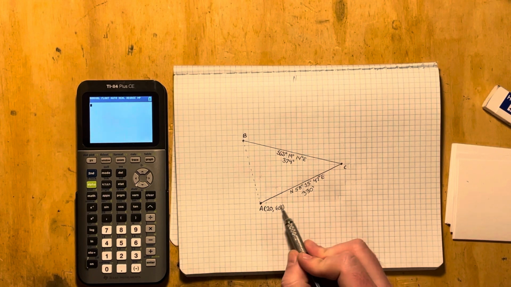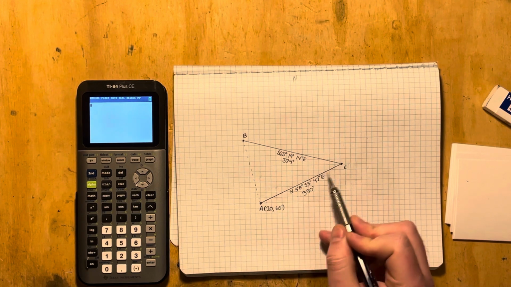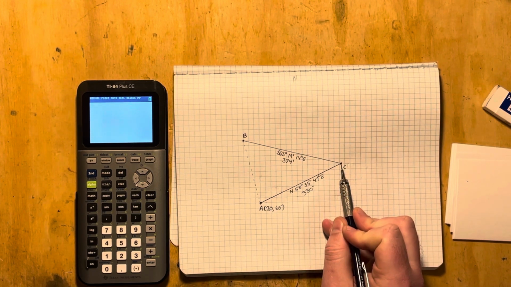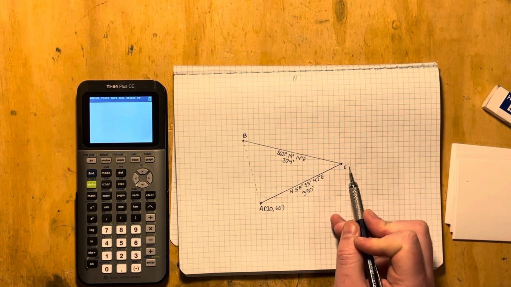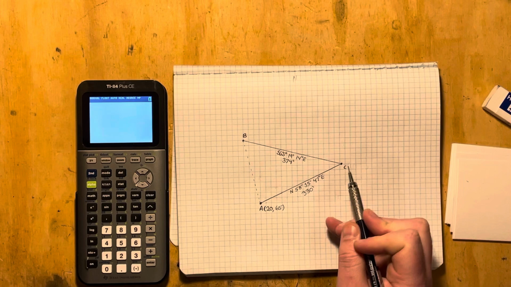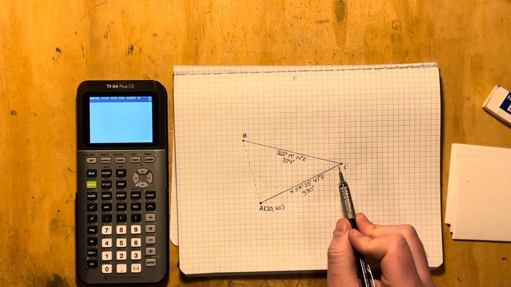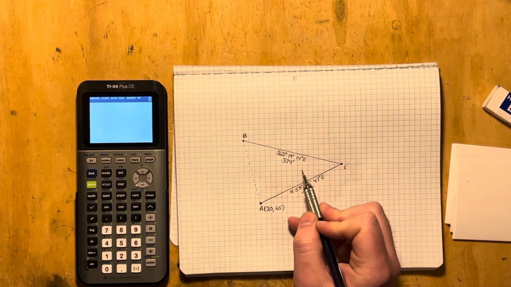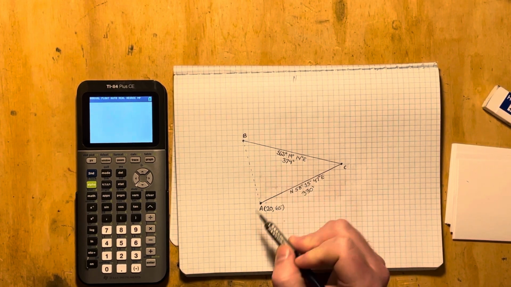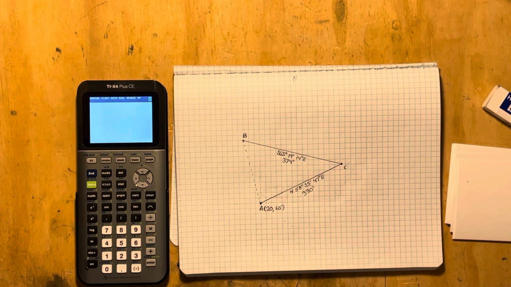What we have is a location of point A. We have its coordinates. We have a distance and a bearing between A and point C over here, but we do not know the coordinate location of point C. We have a line between C and B. We know its bearing and we know its distance, but we also don't know the grid coordinates of point B.